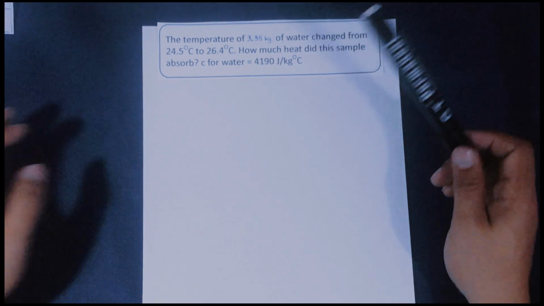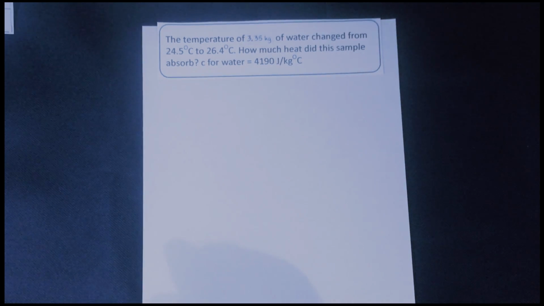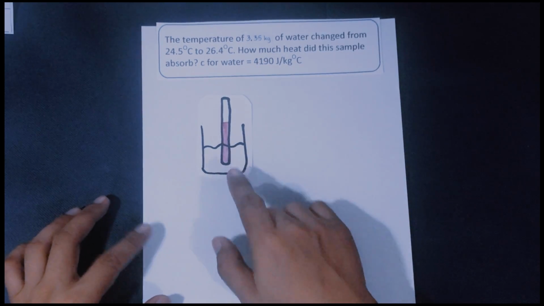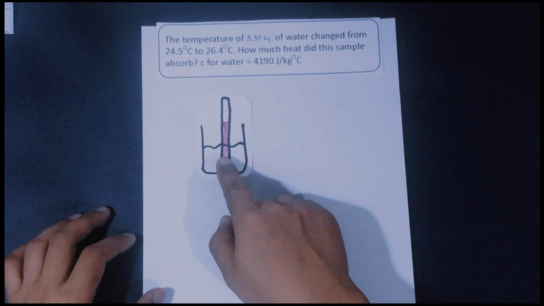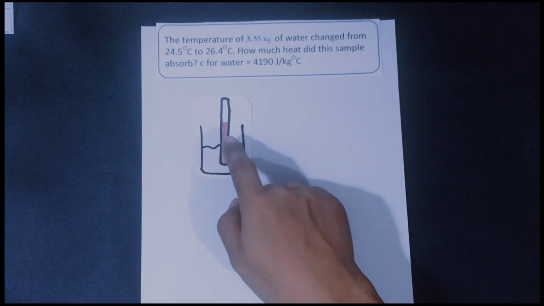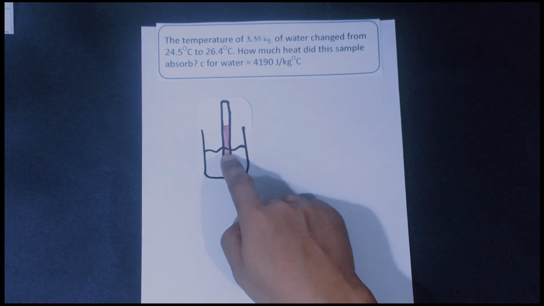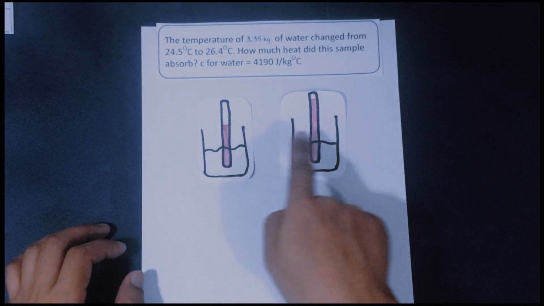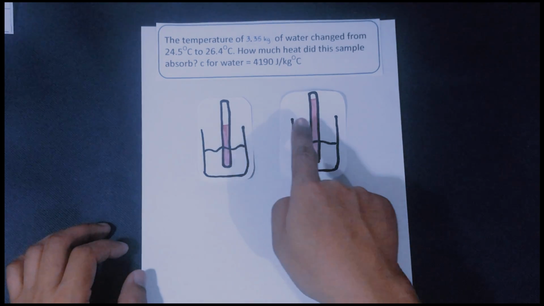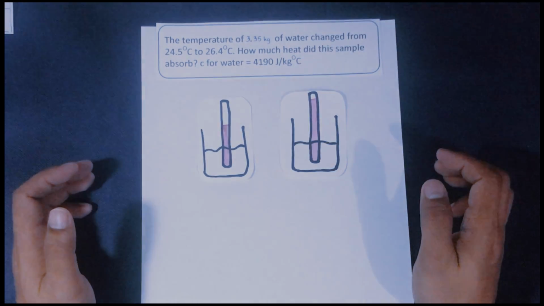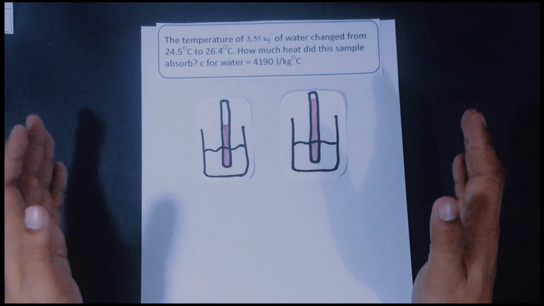So the idea is, again, you have a certain amount of water at a certain temperature. This amount of water is assumed to be 3.35 kilograms, and from 24.5 degrees Celsius it increased to 26.4 degrees Celsius. So definitely, if temperature increased, the heat was absorbed. So the question now is, how much heat was absorbed?